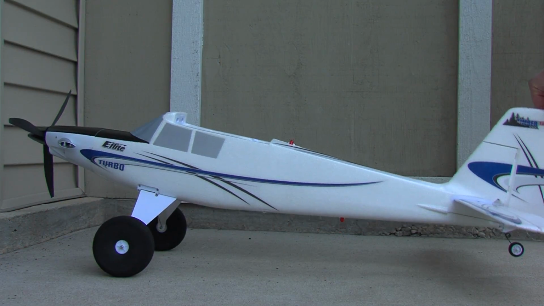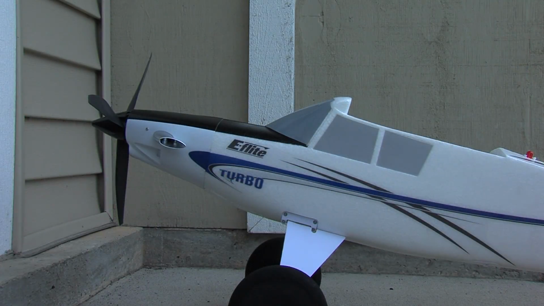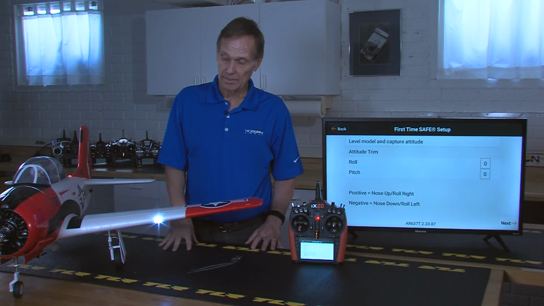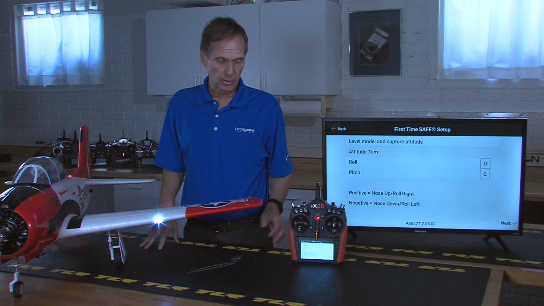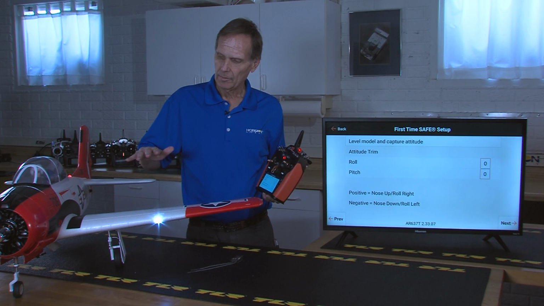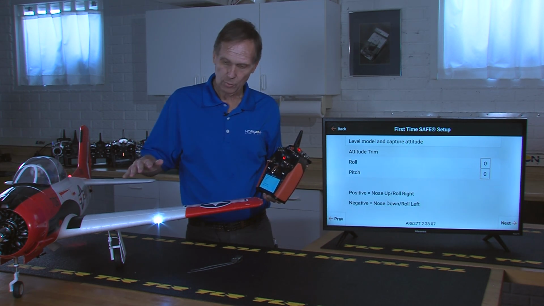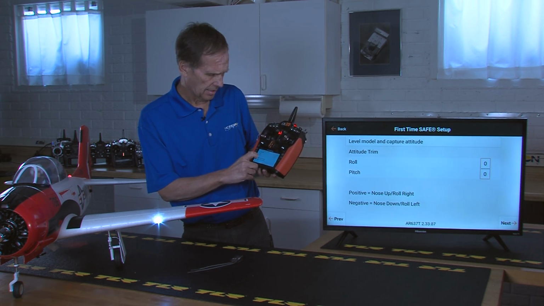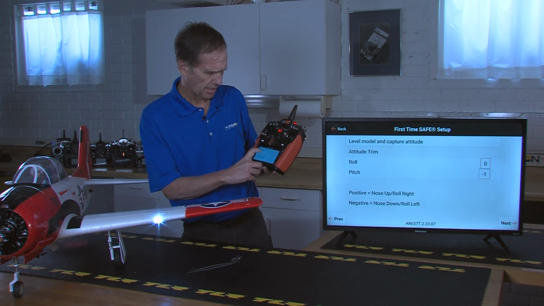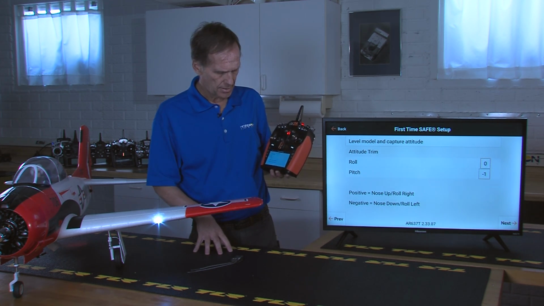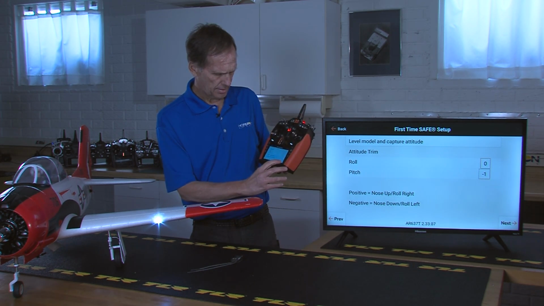If it's a tail dragger, it's probably a good idea to lift the tail and have it sitting in the position that it would normally be in while in flight. So have the airplane level in roll and in pitch. Okay, now that we've established that the model is level and in a level flight attitude, at the top it says level model and capture attitude. When you do so, it will capture that attitude. Now you'll see pitch here is shown at -1 degree and roll is at 0. The actual values will show up here on the screen. Then we'll hit next.